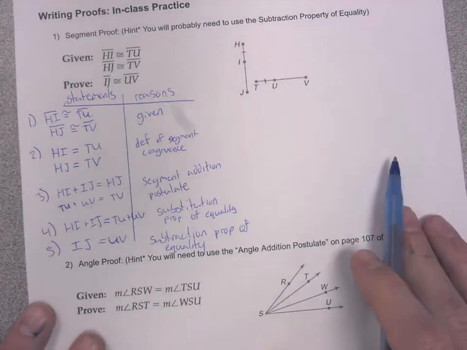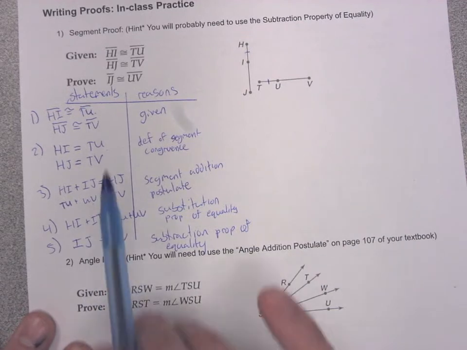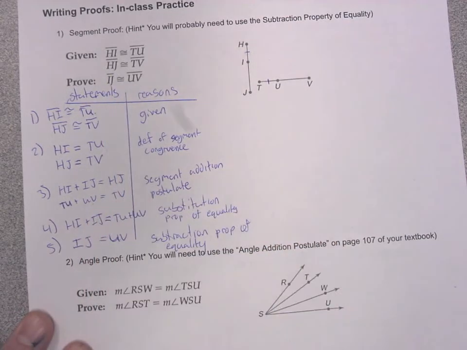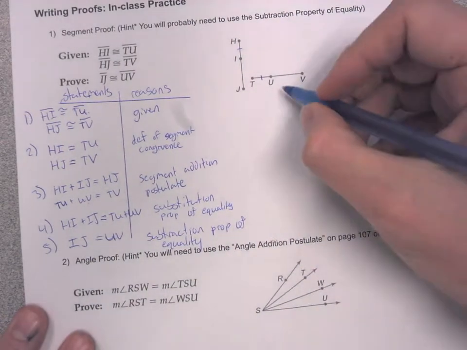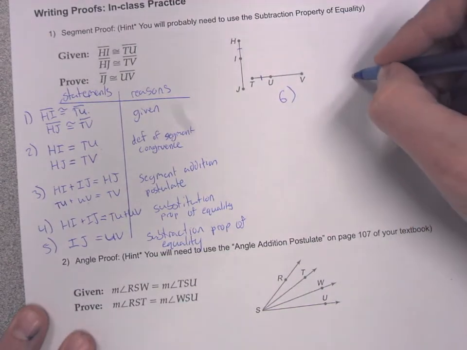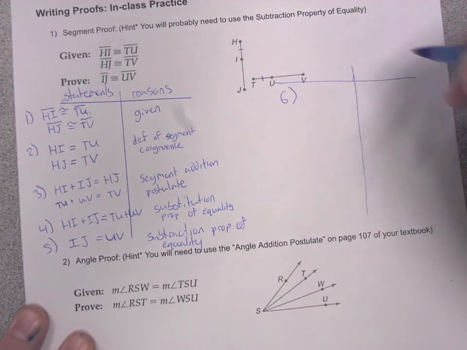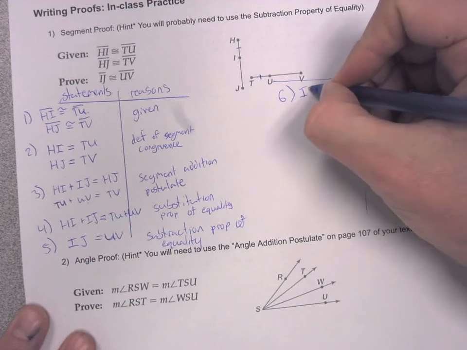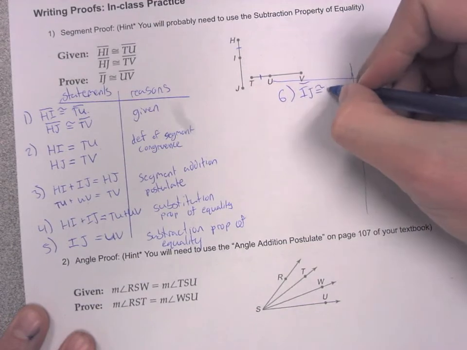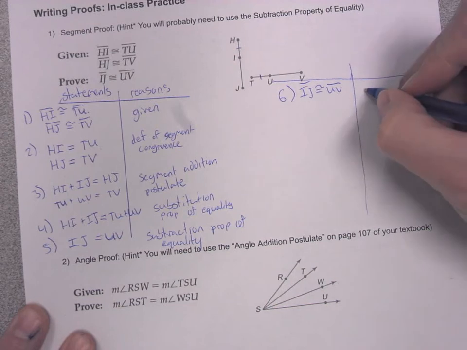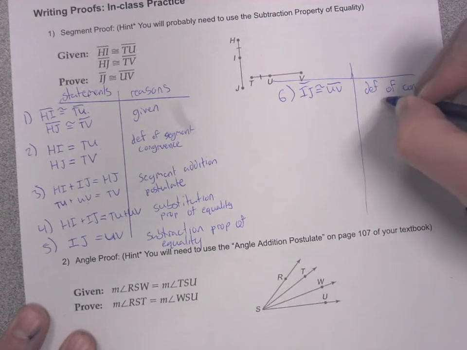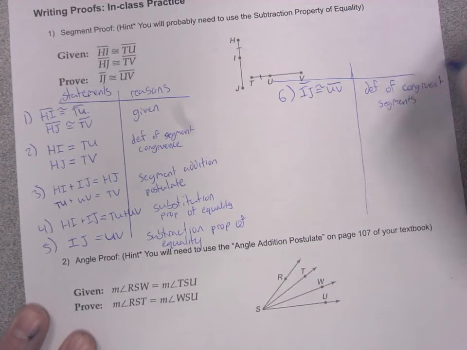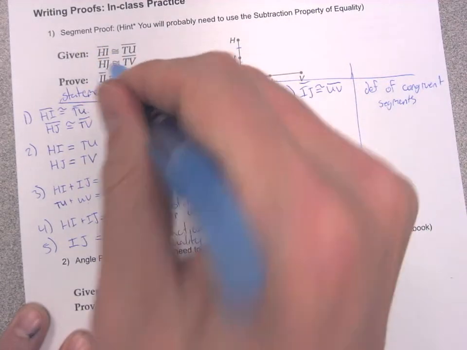Okay, now I'm almost where I need to be. IJ is equal to UV. I want to show that segment IJ is congruent to segment UV. So I'm really, really close. There's one more step that we need, so I'm just going to continue this over here. So step 6. We're going to say that segment IJ is congruent to segment UV. And that's, again, the definition of congruent segments. And now we're back to where we wanted to be.